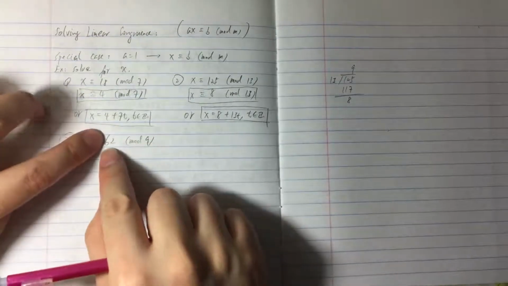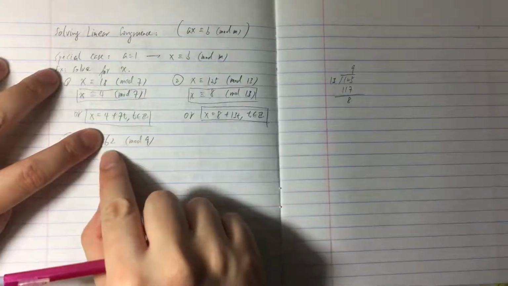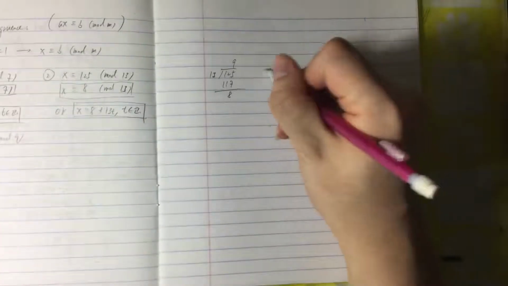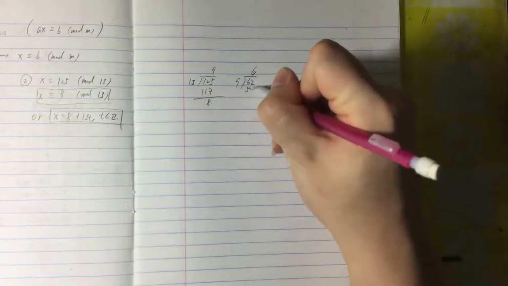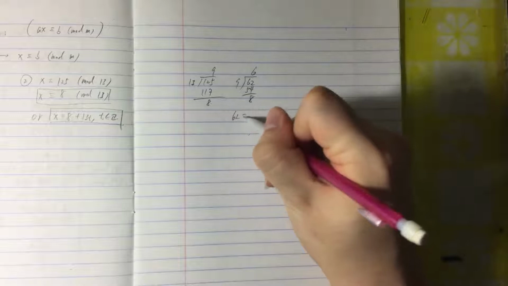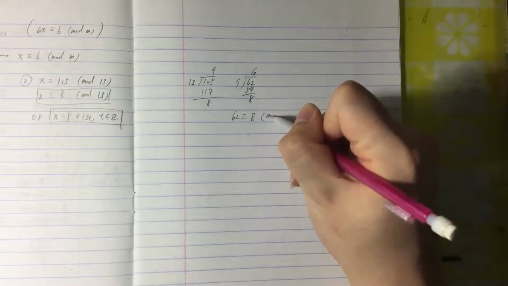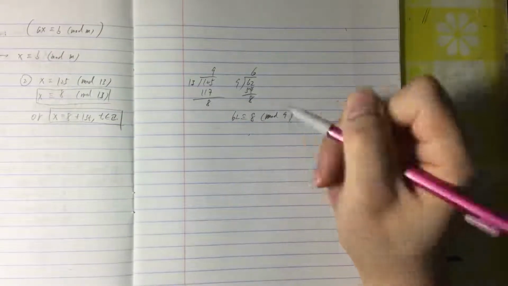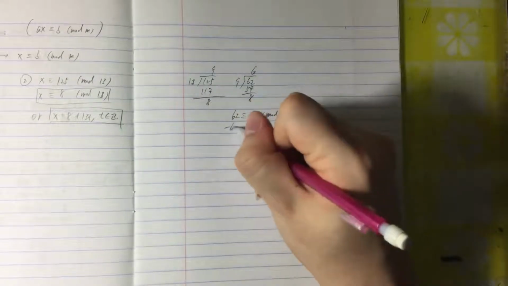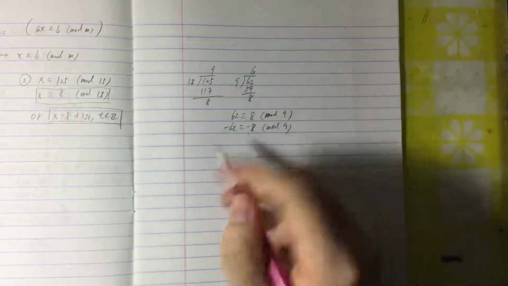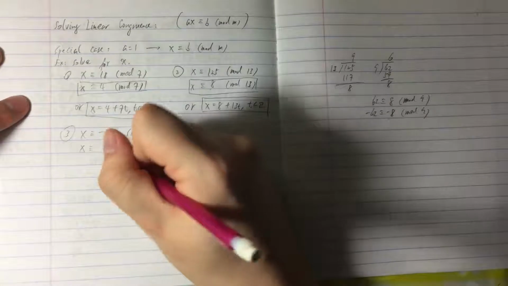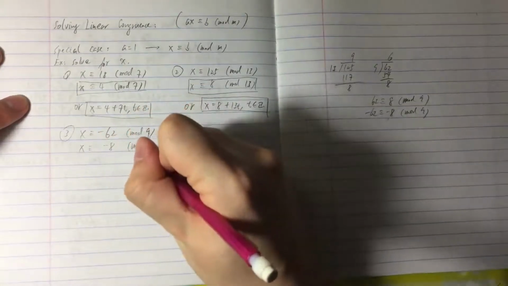Let's divide positive 62 by 9 first. The remainder is 8. That means 62 is congruent to 8 mod 9. Therefore, if I multiply both sides by negative 1, negative 62 is congruent to negative 8 mod 9.